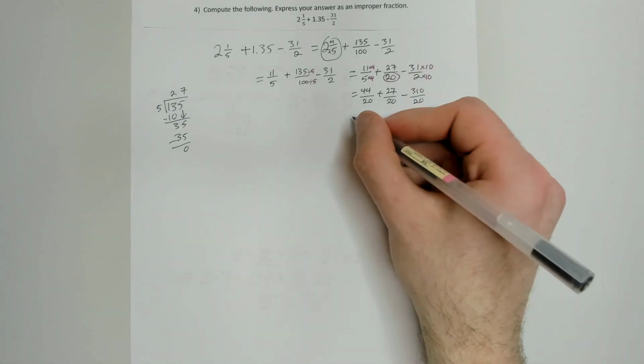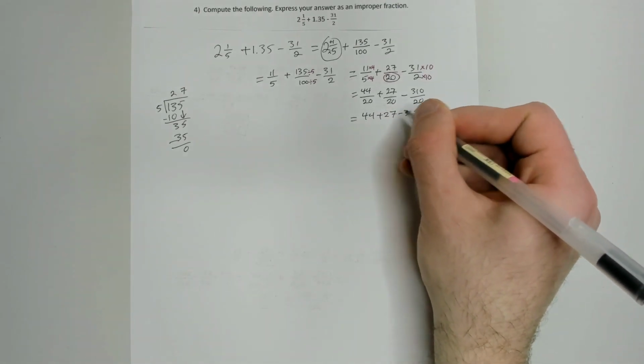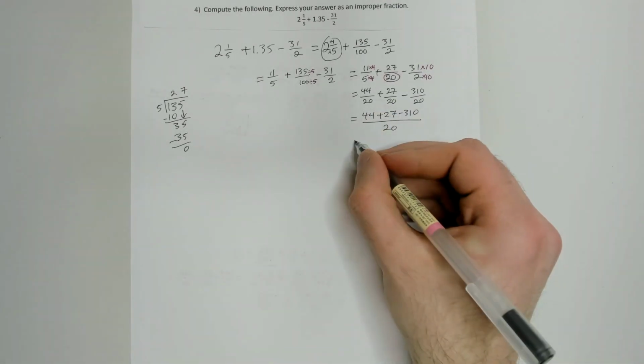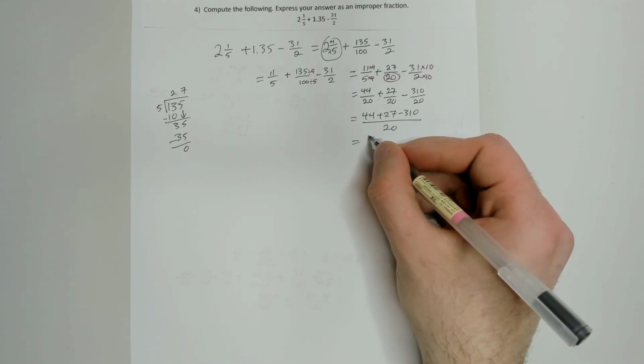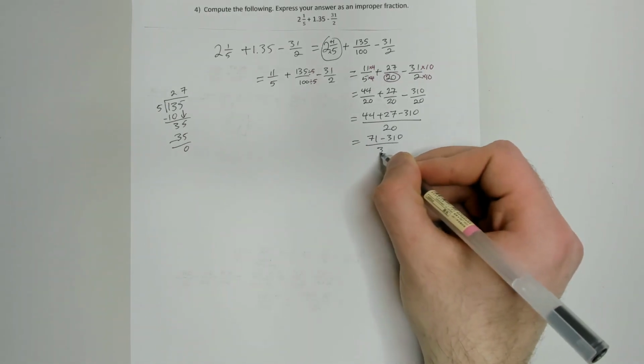Okay, so this is just 44 plus 27 minus 310, all that divided by 20. 44 plus 27, that is 71. Subtracting 310.